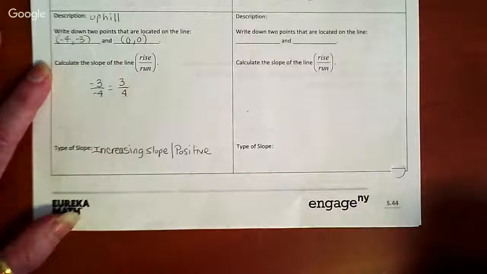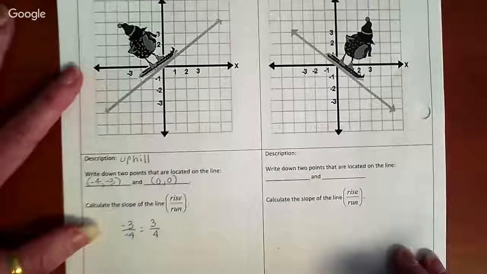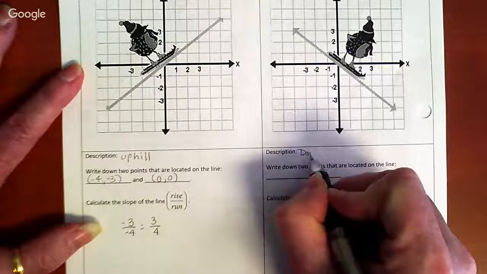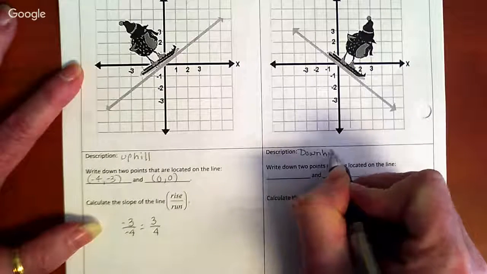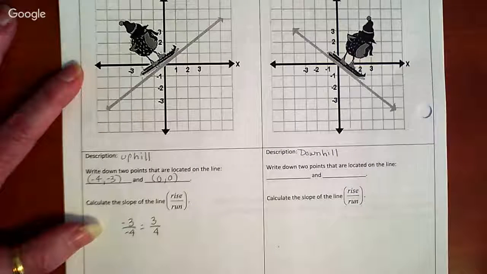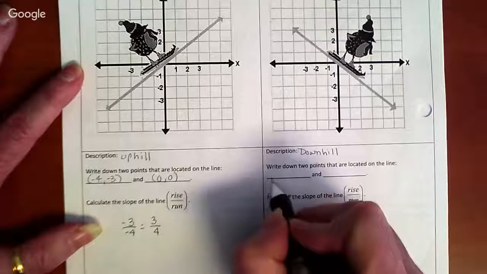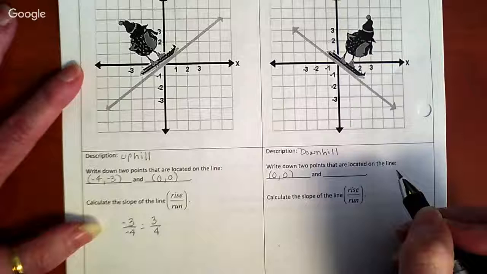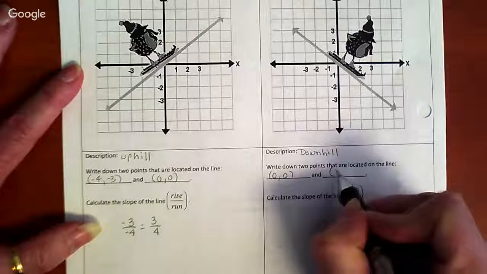Okay. For the next one, it is going downhill. So to write 2 points here, I'm going to write 0, 0, and I am going to write 5, comma, -4.